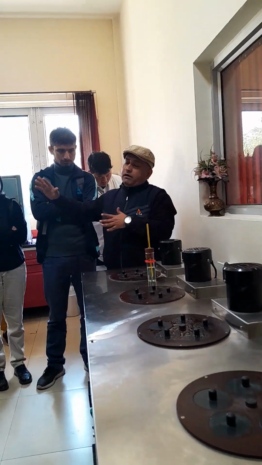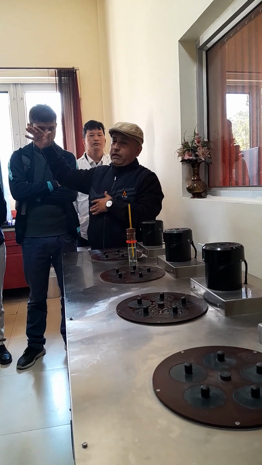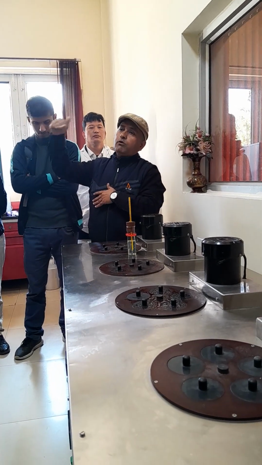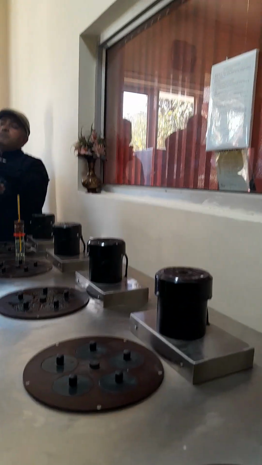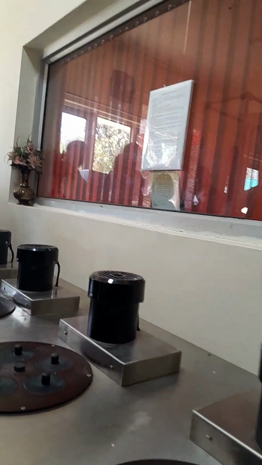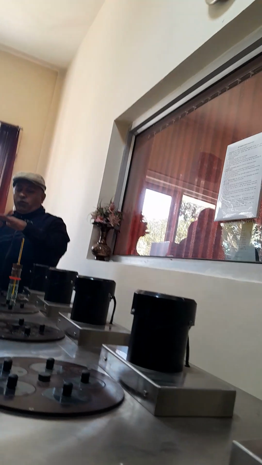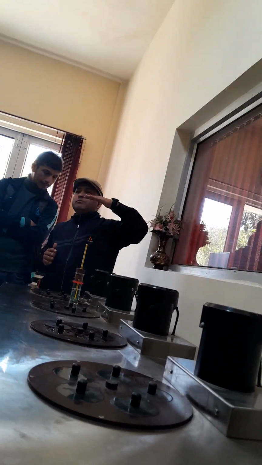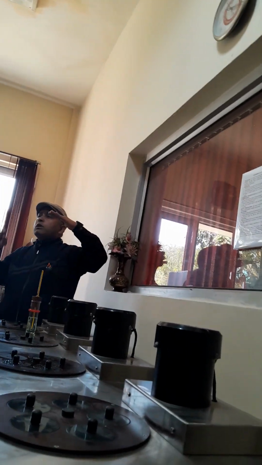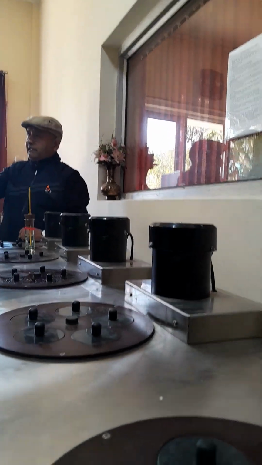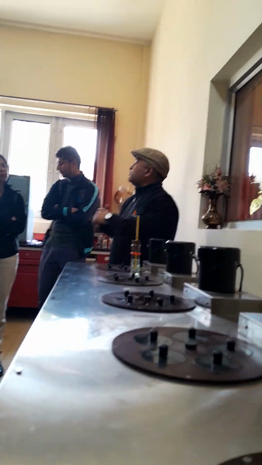Suppose you are going to high altitude, you leave your vehicle overnight where you have kept the diesel, that diesel may seize. So when you are running, if there is an indication of seizing, you can switch on the heater so that it converts into liquid.